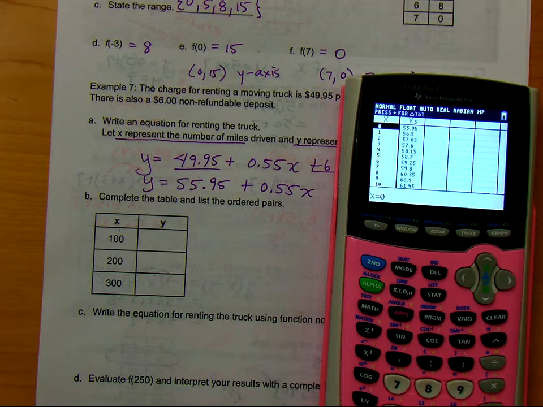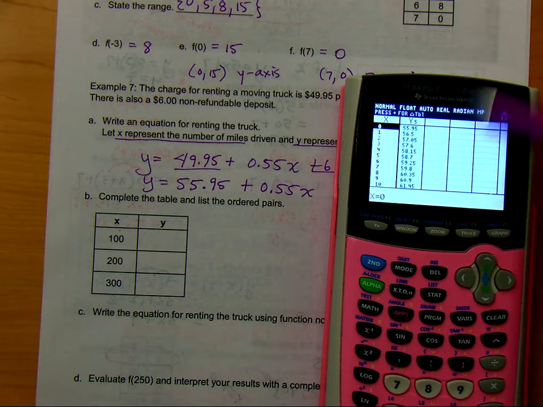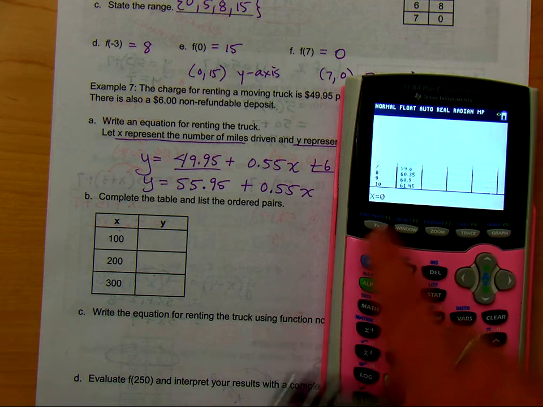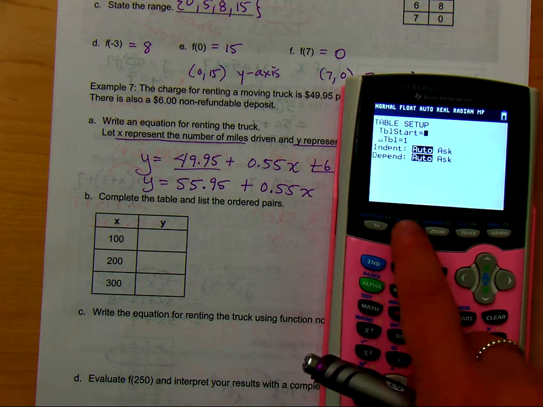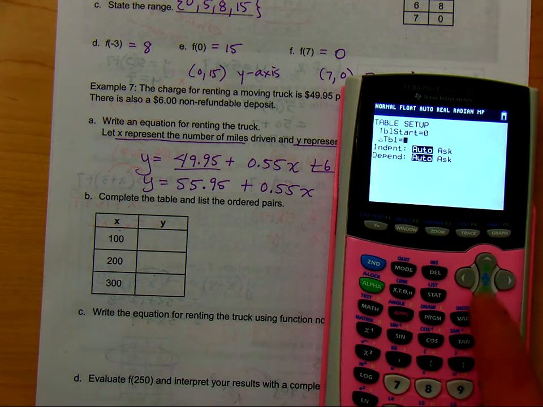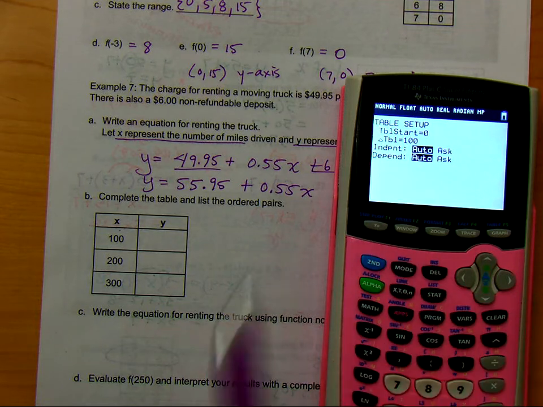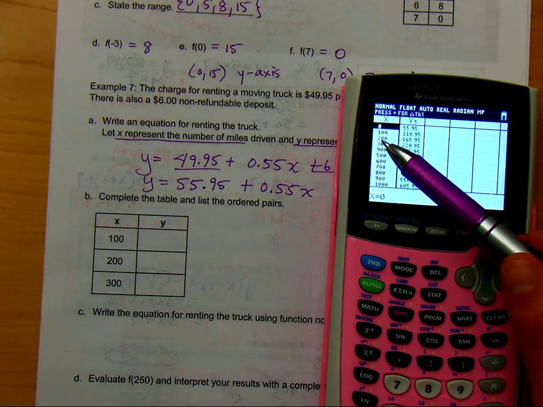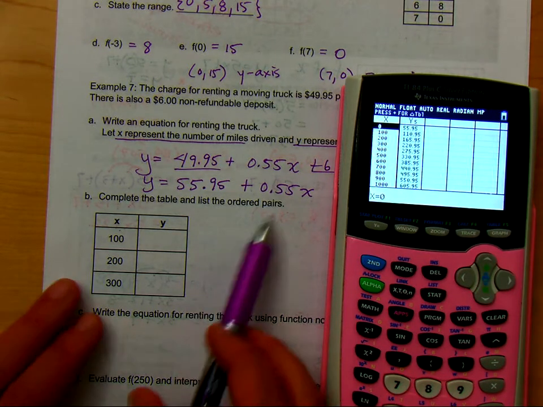So what could I do to get to 100 miles on my table quickly? Remember, I could change the table setup. So if I go second table setup, start at 0, count by 100. I'm changing my table by 100, and I'm going to enter, go back to the table, and then I have 100, 200, 300.